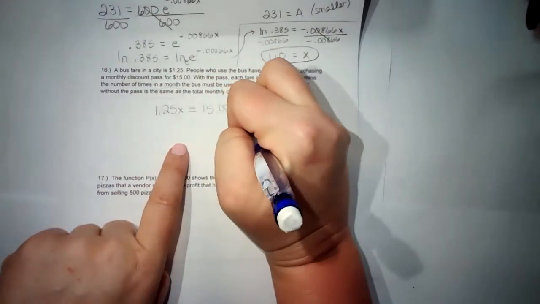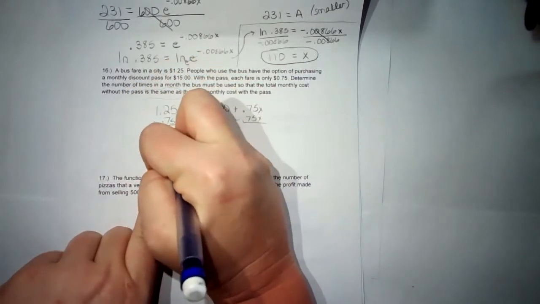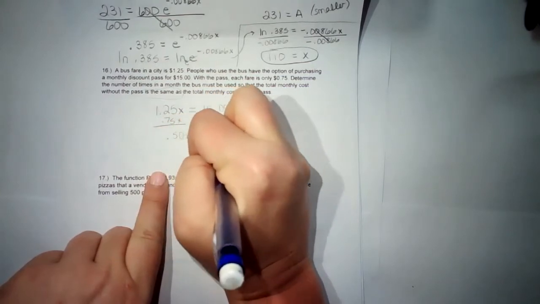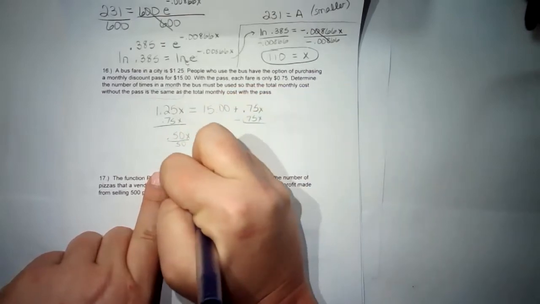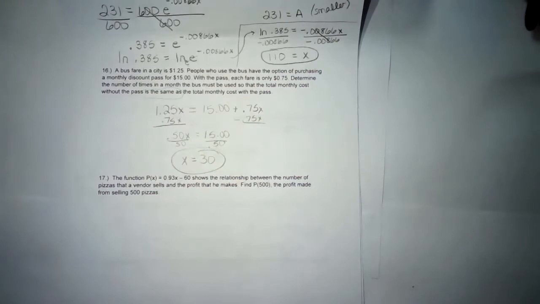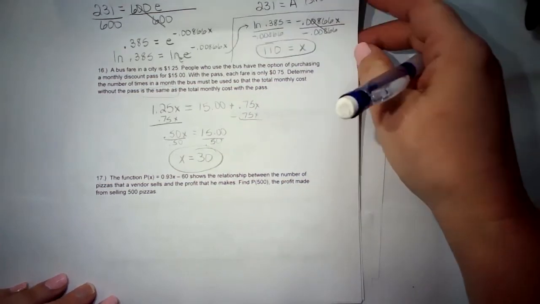Good, okay. Then we just subtract our 0.75x. We come up with 0.50x equals 15. We divide by 0.50 and we get a nice little number. And there you go. Okay. Sound good? All right. Any questions on 16? So that one's not bad. Don't freak out over it.